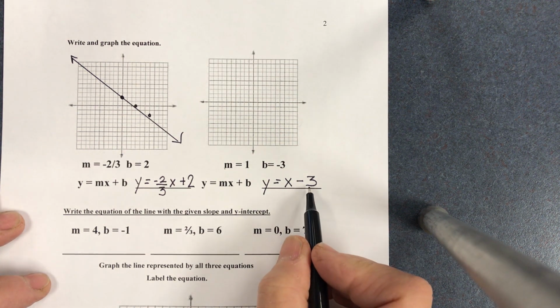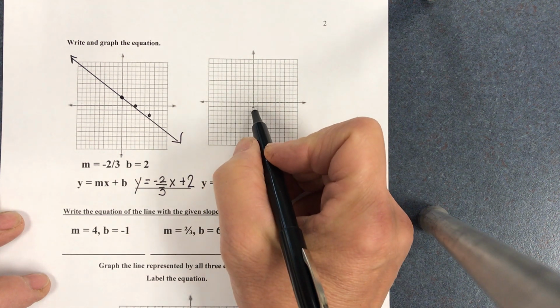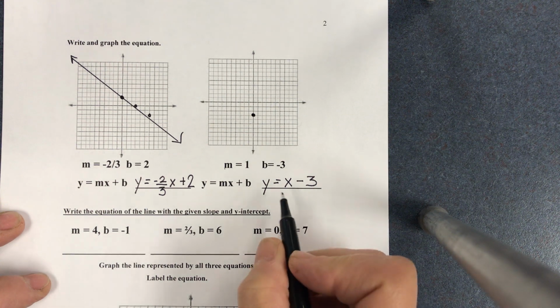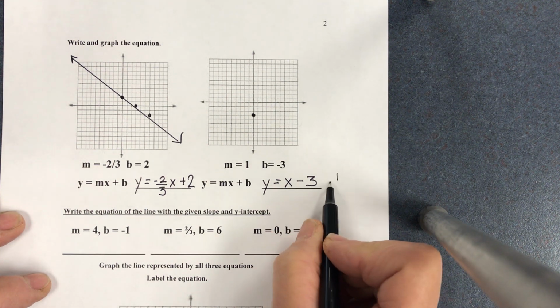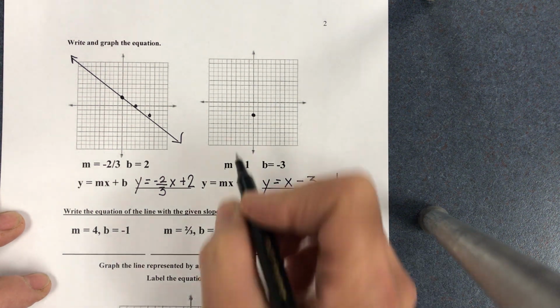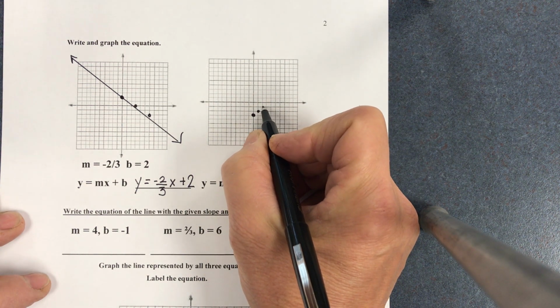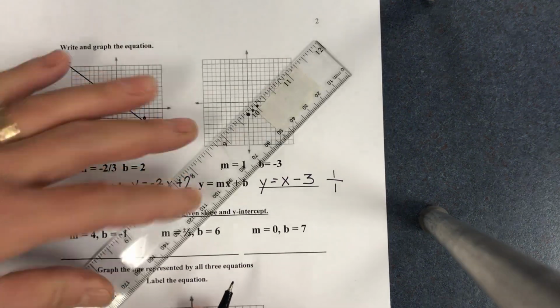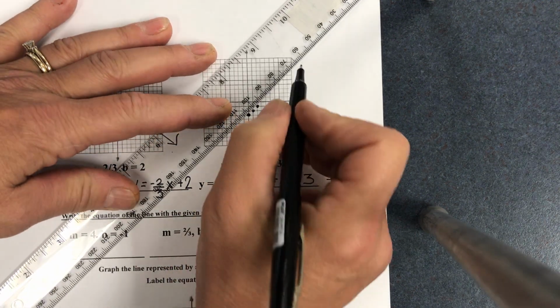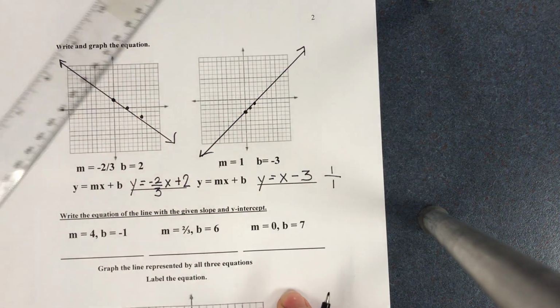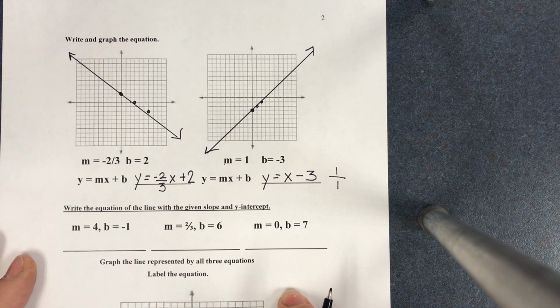So I crossed over the y-axis at -3. So 1, 2, 3. That's where the line starts. I have a +1 slope. That means I'm rising 1, running 1. So rise 1, run 1, rise 1, run 1. And I could continue on, but I only need to have 3 points. Slap, there goes the ruler, and boom. That is what the line looks like for y is equal to x subtract 3.